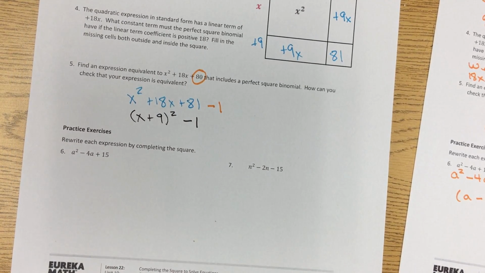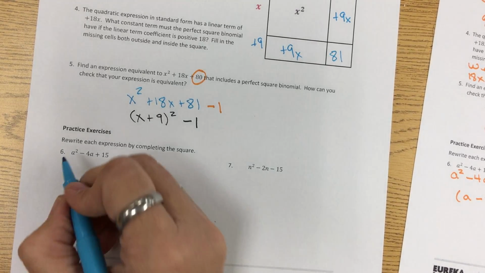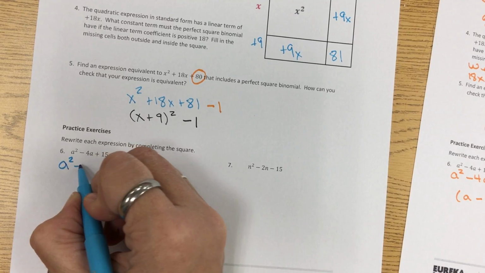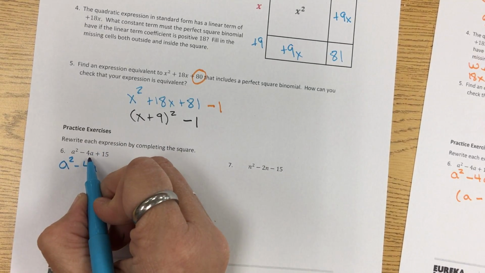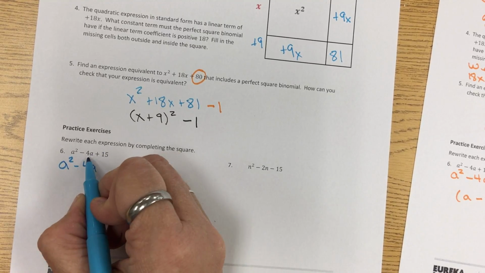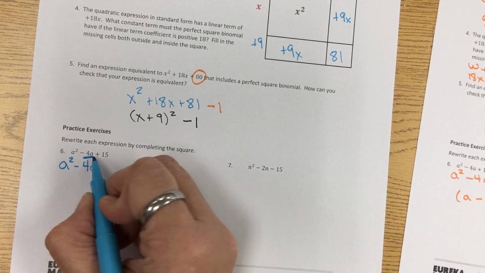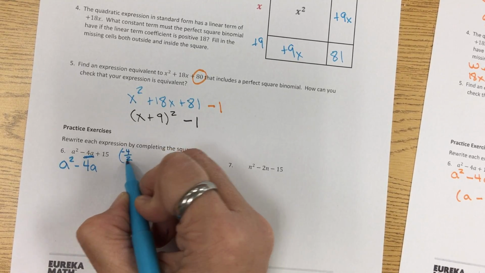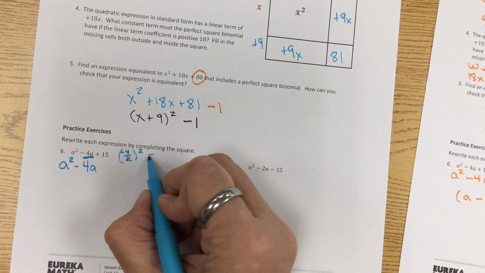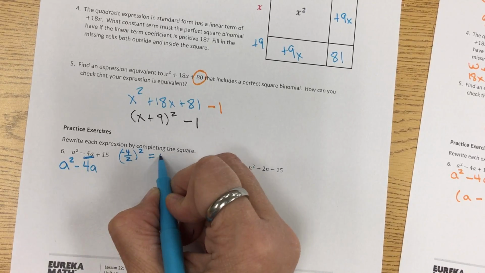So let's try that down here. Let's try down below. We're going to do the same thing. We were told that in order to complete the square in the last chapter, or in the last unit, lesson, whatever, we take half of our b value. So negative 4 divided by 2, and we square it. That is going to come out to 4.